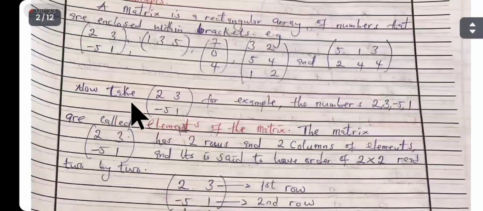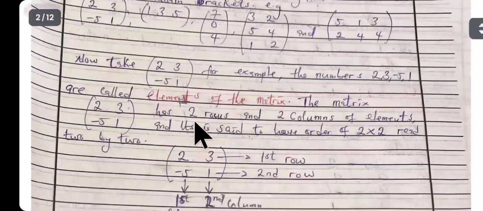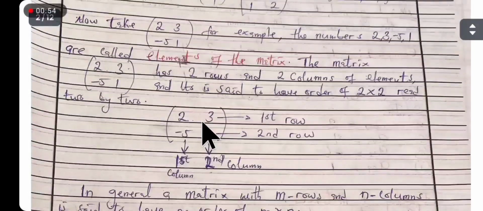So now take 2, 3, minus 5, 1. This matrix, for example, the numbers 2, 3, minus 5, 1 are called elements of the matrix. So all the numbers contained in this particular bracket are called the elements of the matrix. The matrix 2, 3, minus 5, and 1 has 2 rows and 2 columns of elements, and it is said to have order of 2 by 2.